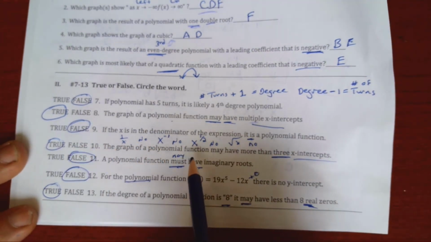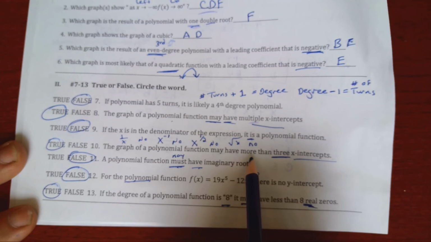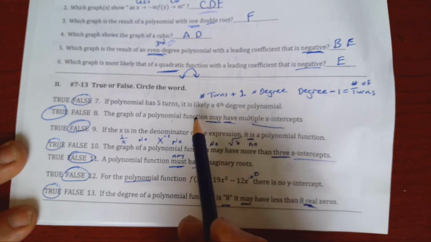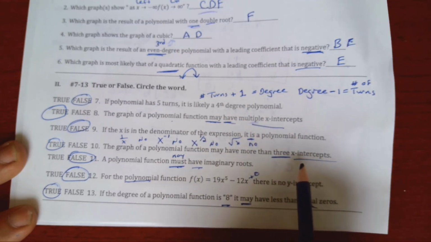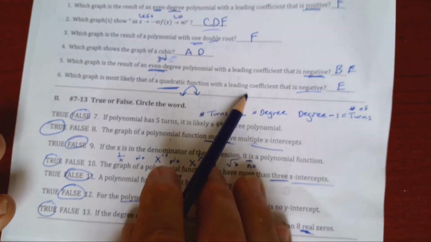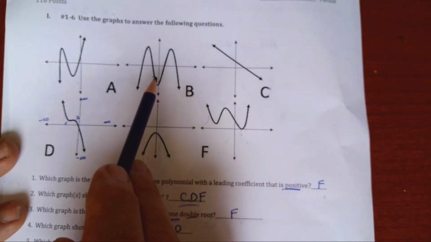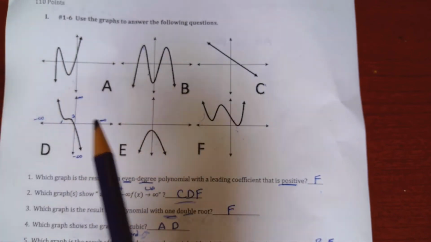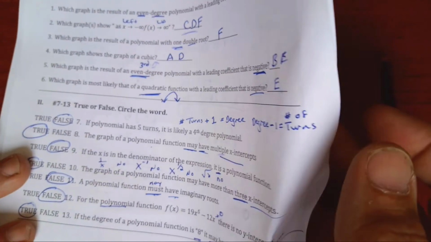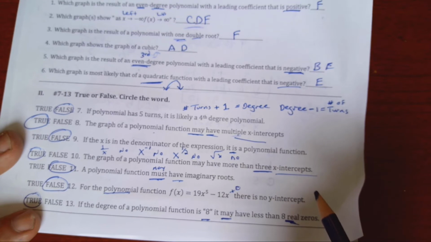The graph of a polynomial function may have more than 3 x-intercepts. That kind of falls back to here. Sure, it can have as many x-intercepts as it has real solutions or real zeros. So you can have as many x-intercepts as it takes for the polynomial. This has 0, this has 1, 1, 4, 3, 1. So, you know, it can have a lot of x-intercepts.